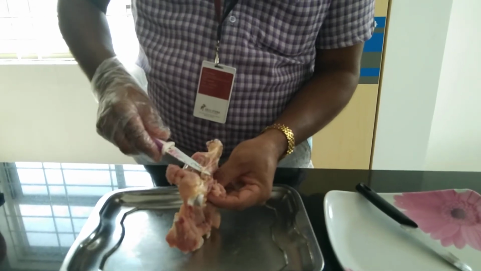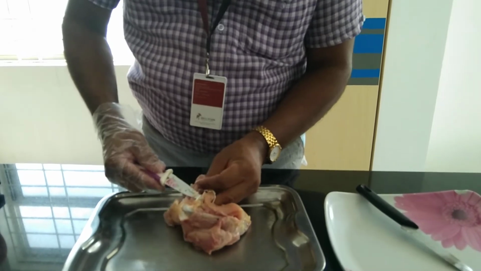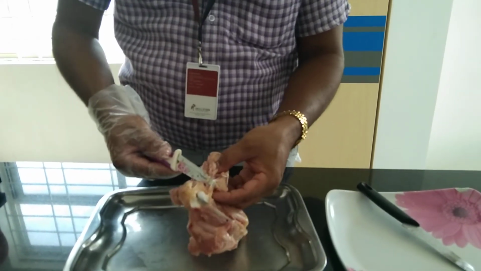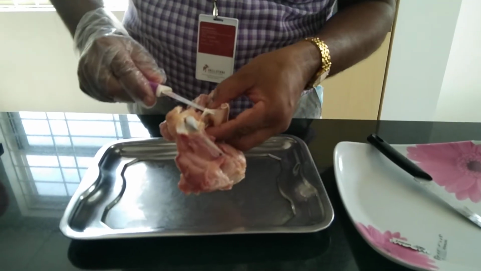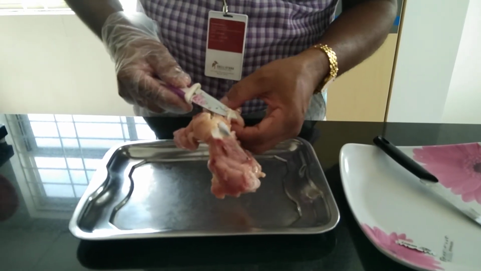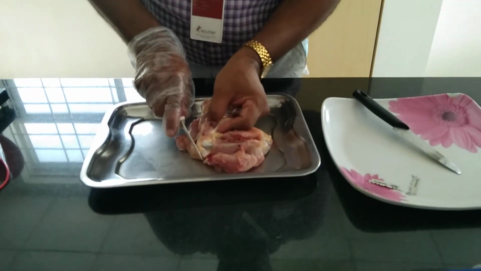What is this? Tendon. These are all tendons. See, these are tendons. It's inelastic. Now you can see clearly. See, it's attaching this muscle with the bone. Can you see this? Yes, sir. It's attaching the muscle with the bone. This is tendon.